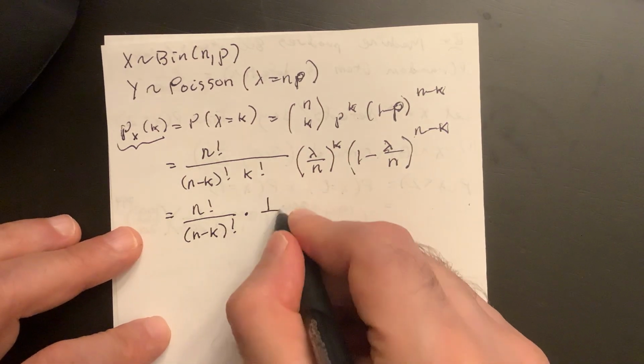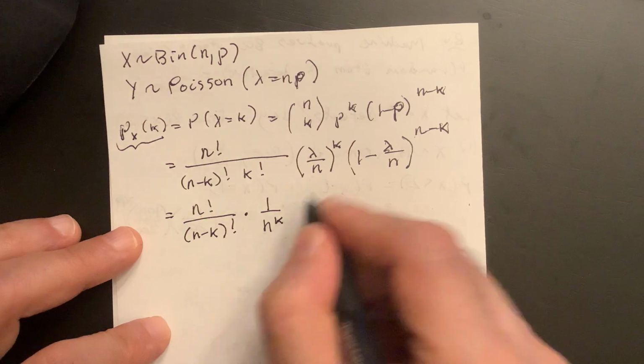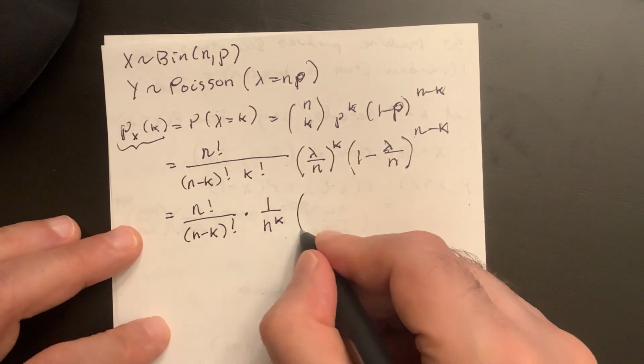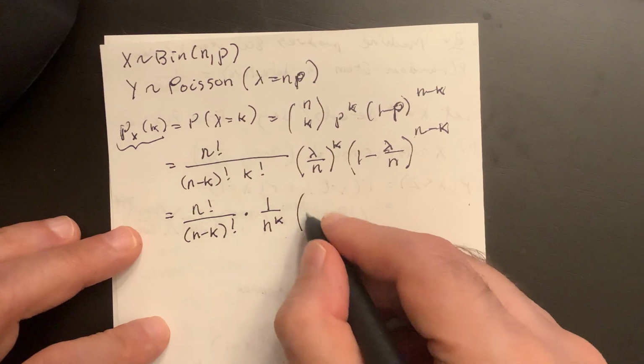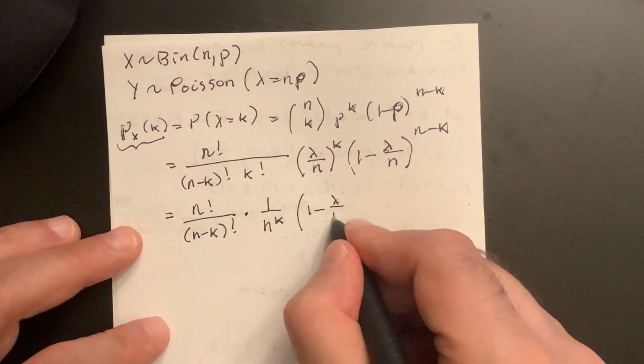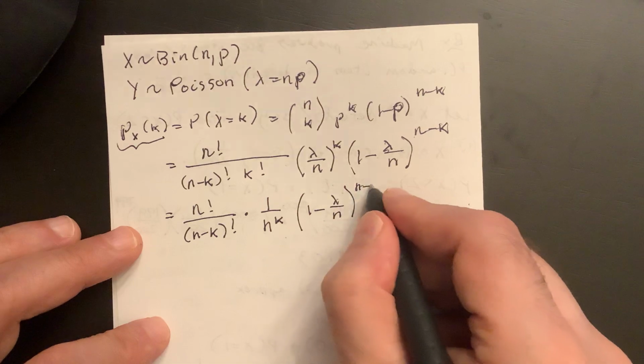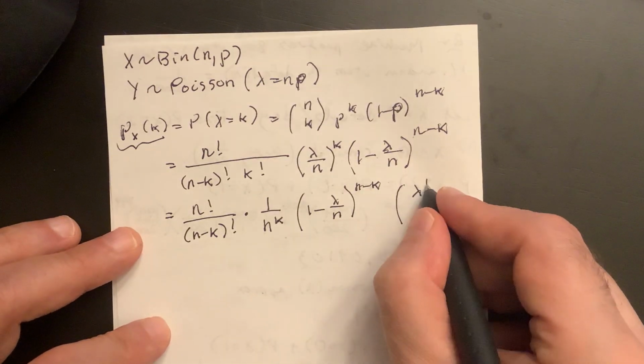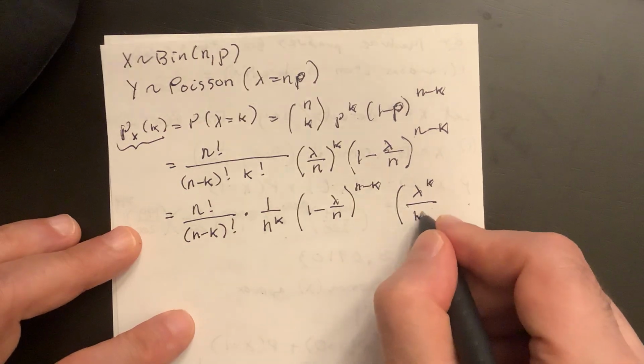So what's left? I'll keep this for one more step: 1 minus lambda over n to the n minus k. And over here, I have what I wanted to get out, lambda to the k over k factorial.